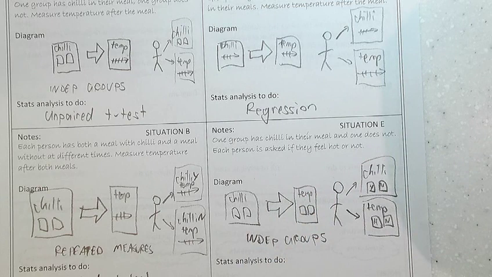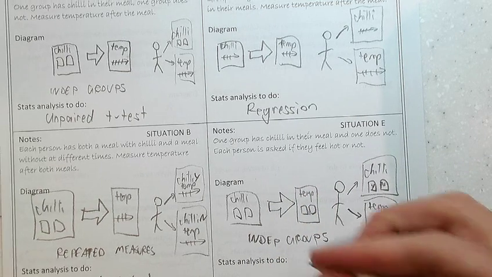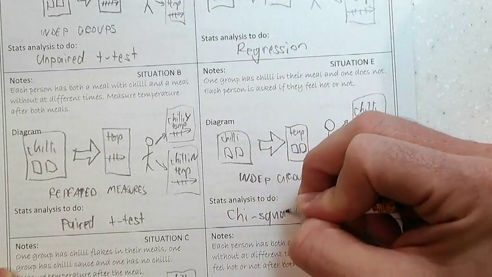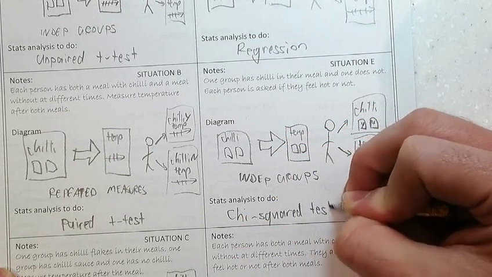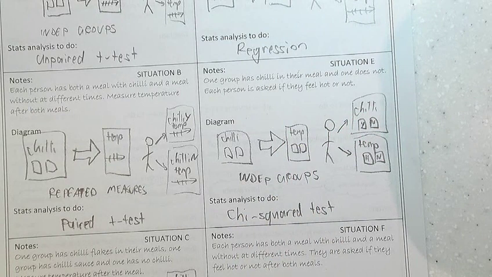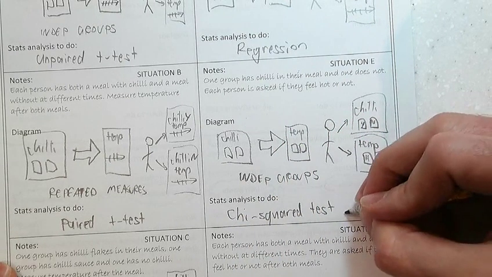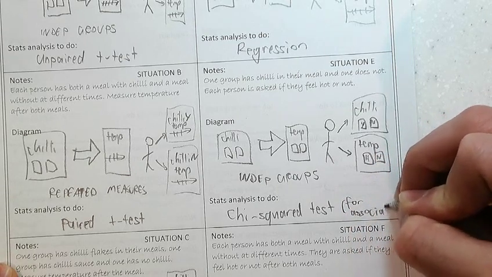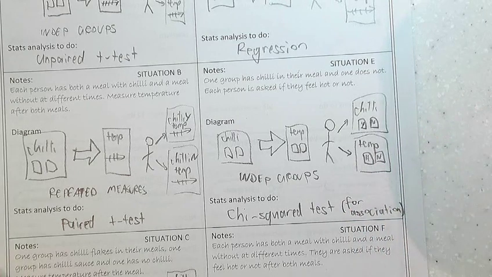The most common test that people use to talk about that is the chi-squared test. Most of the time if you just say the chi-squared test, people will know what you mean, but technically it's the chi-squared test for association, because there's more than one kind of chi-squared test. And don't pronounce it chi, that will just annoy everybody. Chi.